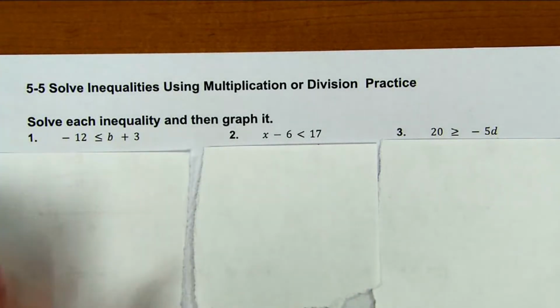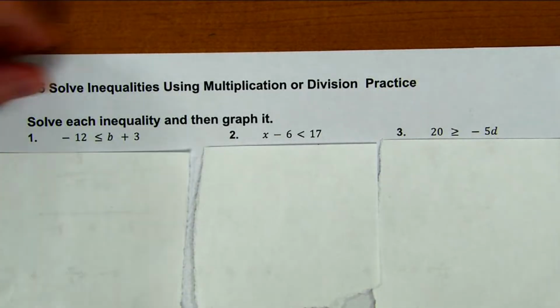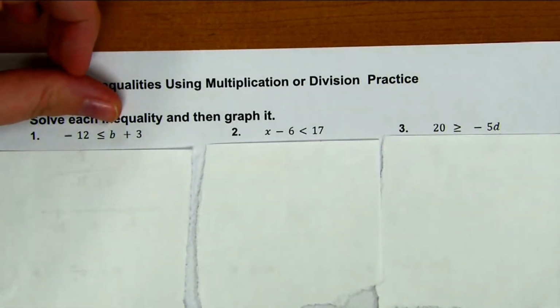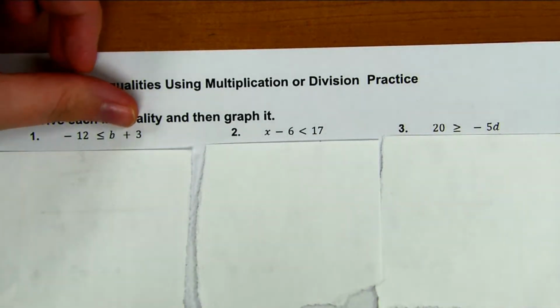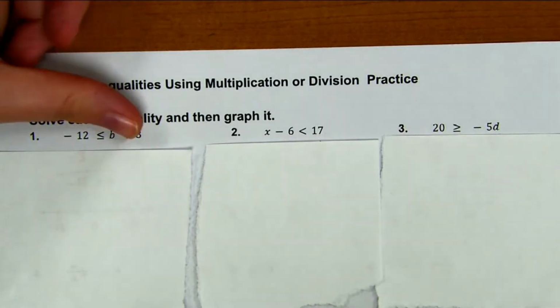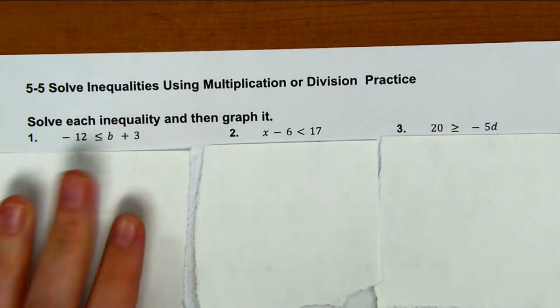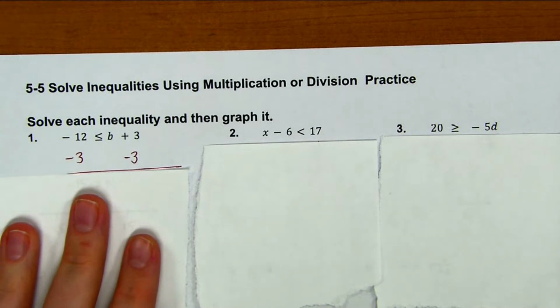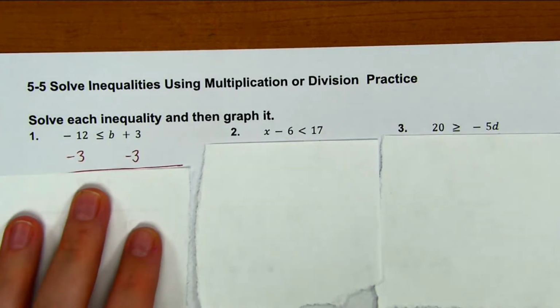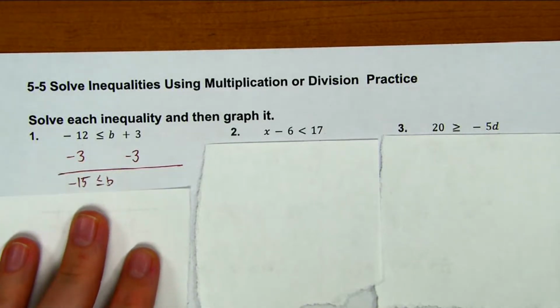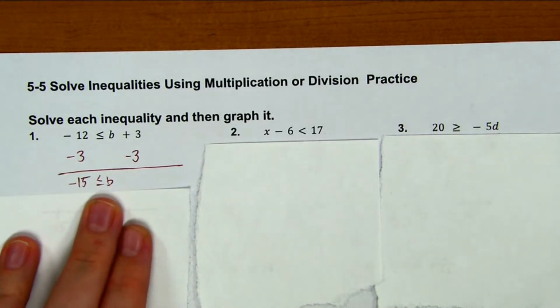To solve the inequality, we need to get the variable by itself. I can get rid of that plus 3 by subtracting 3 from both sides. -12 minus 3 is -15. We bring down that inequality sign and we have the variable b.